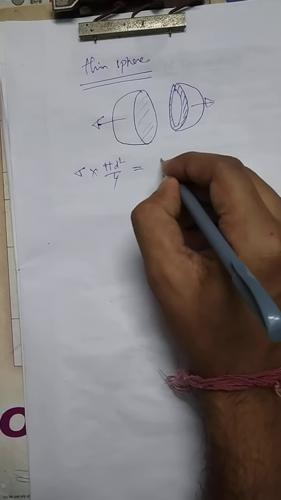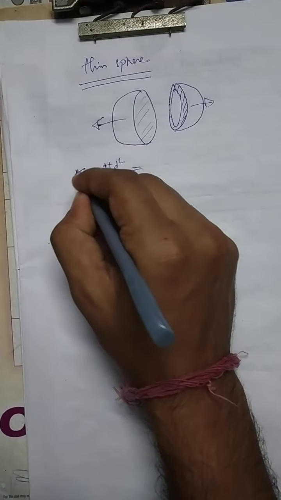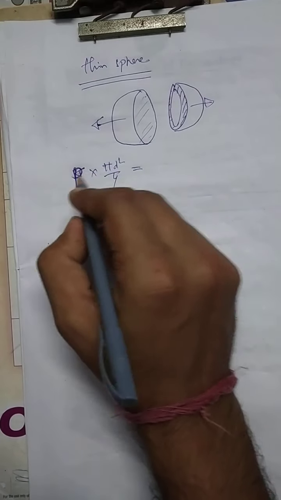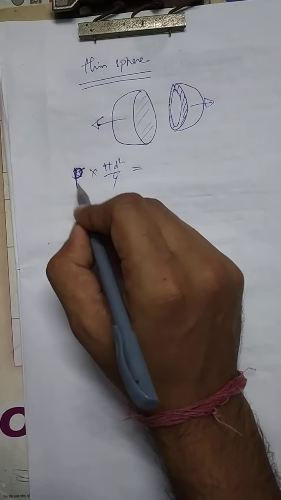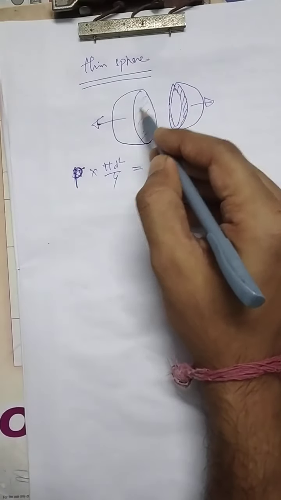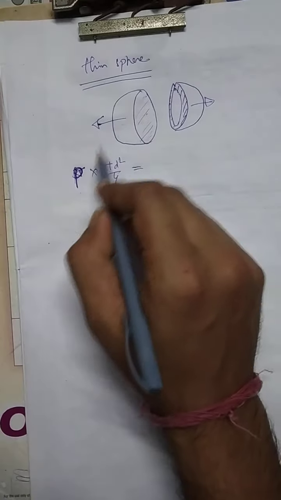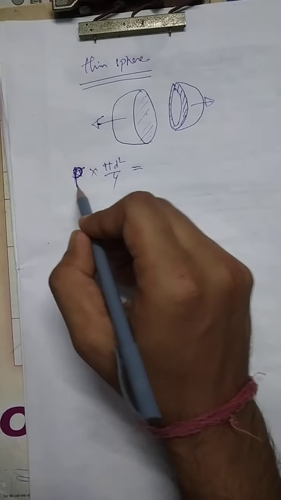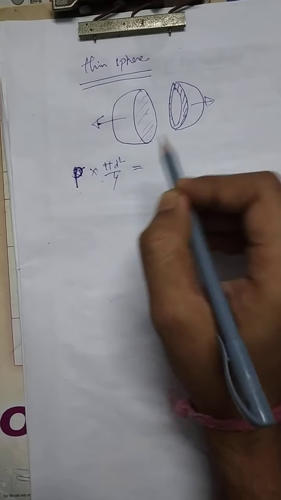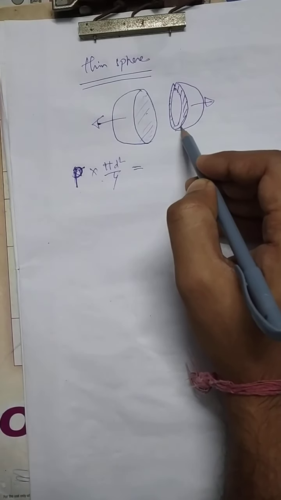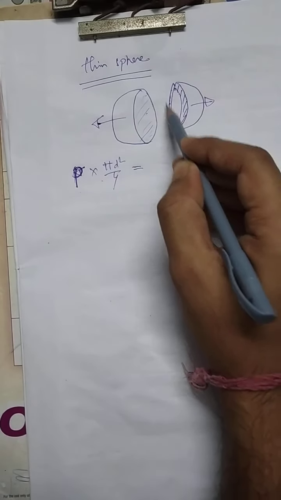So that will be P, because this is the internal pressure of the fluid. This P is working here. So the force exerted by the internal pressure of the fluid is P into pi d square by 4. That is supported by the material on the wall like this.